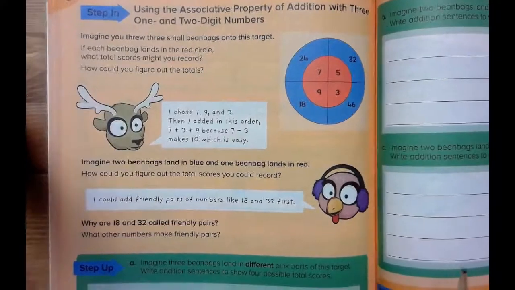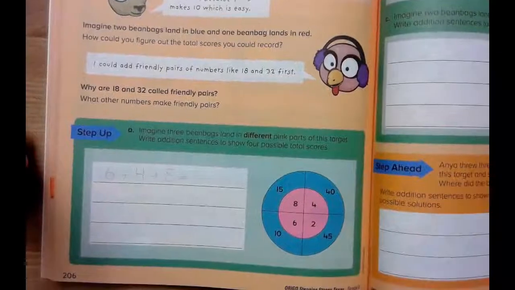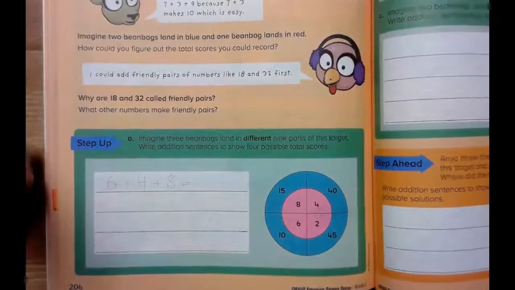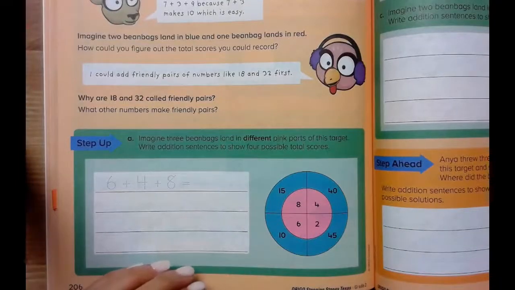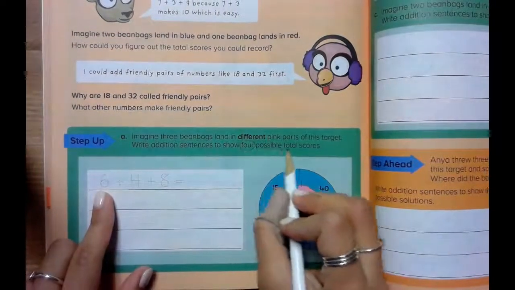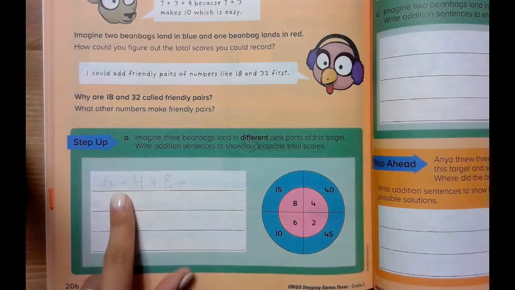Now let's take a look at our step up. We're going to imagine 3 beanbags land in different pink parts of this target. Then we're going to write an addition sentence to show 4 possible scores. So they did 1 for us already. So we need to have 4 possible total scores. So that's why we have 4 spaces. They have done 1 example for us.